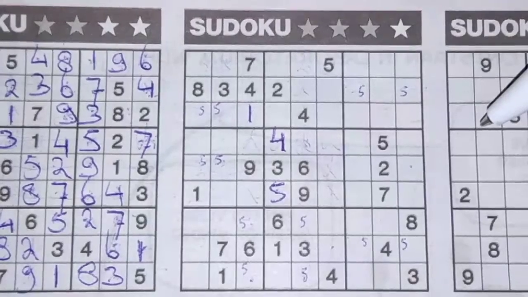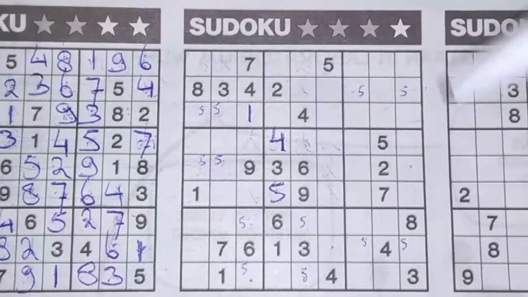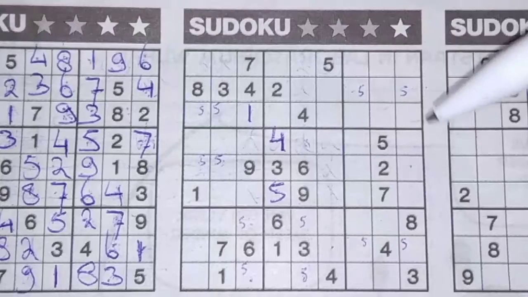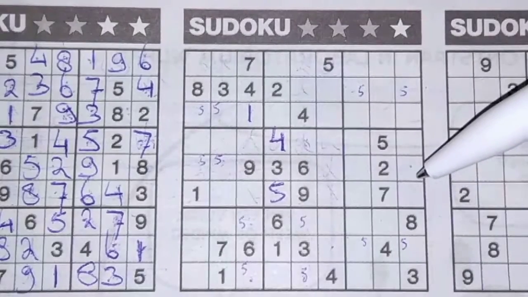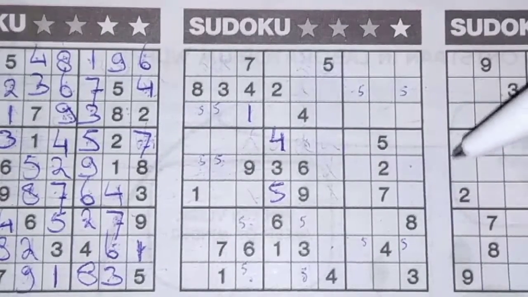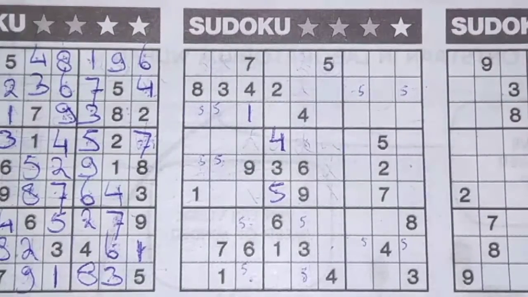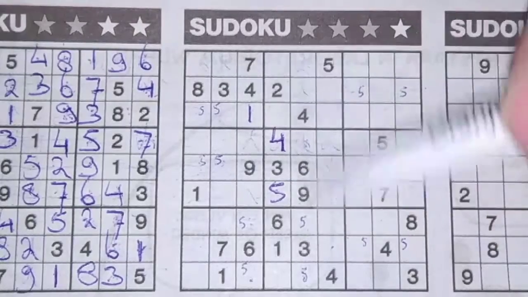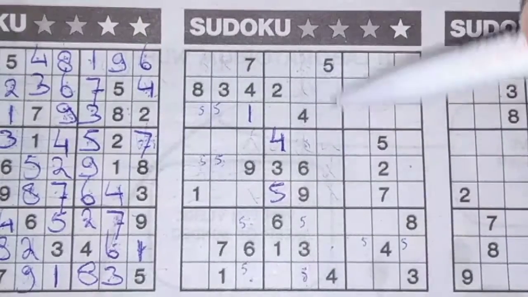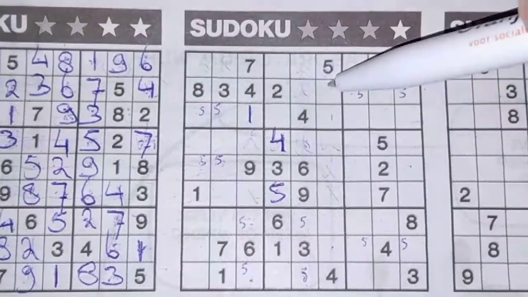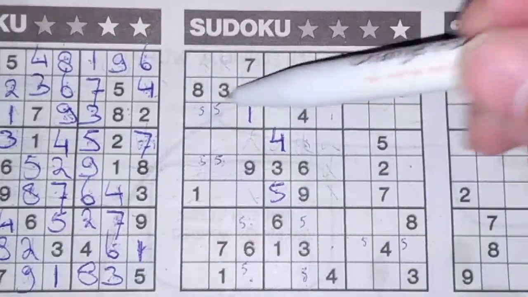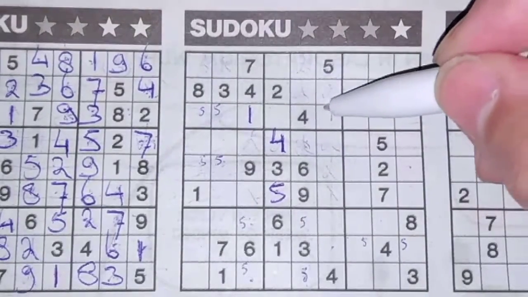Then I need to fill something because I marked them, but I need to have real digits filled in. How about the 3 in this column? A 3 in the middle column, so the column next. The only 2 places for the 3 should be here or there. I see a 3 here, no 3 there. The 3 should be here.